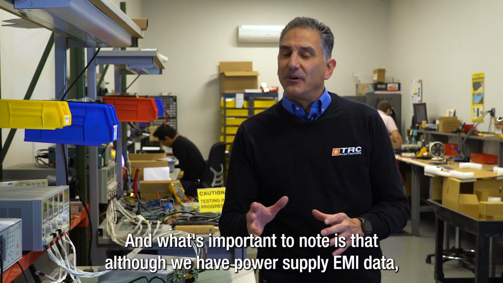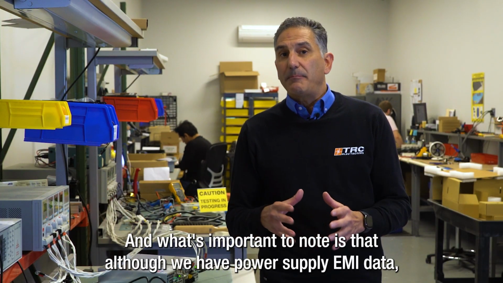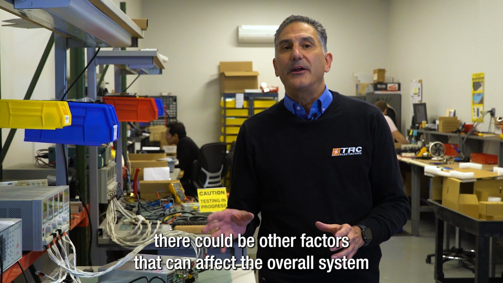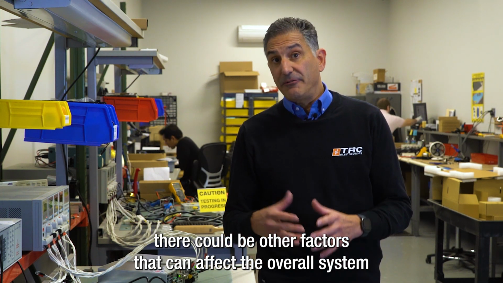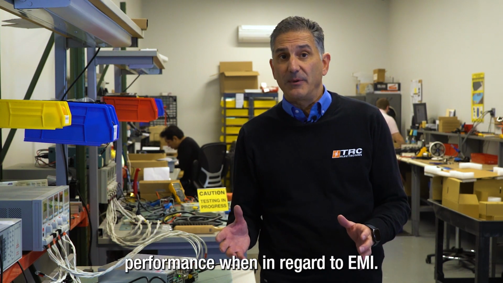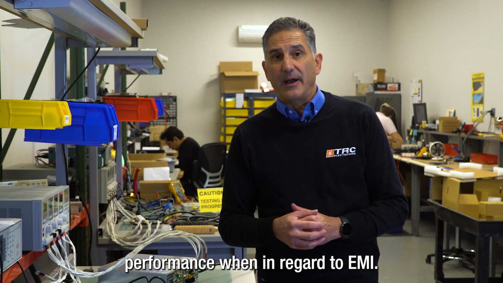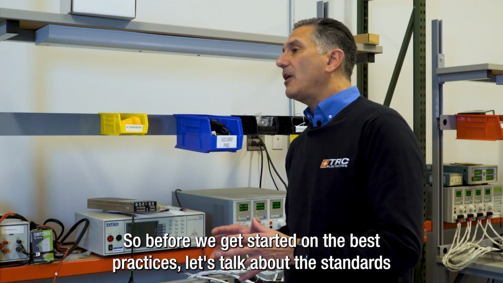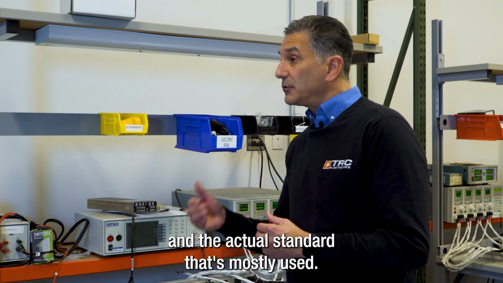And what's important to note is that although we have power supply EMI data, when you put the power supply into the system, there could be other factors that can affect the overall system performance in regard to EMI.